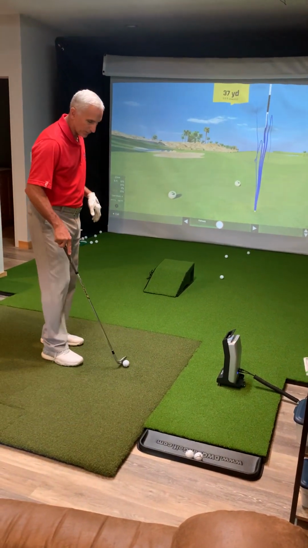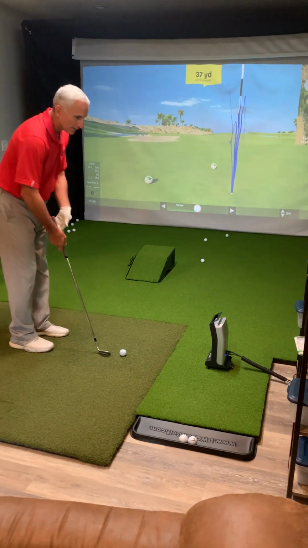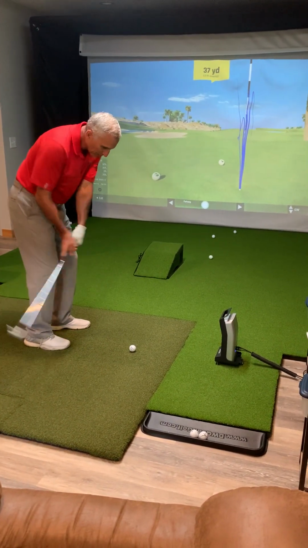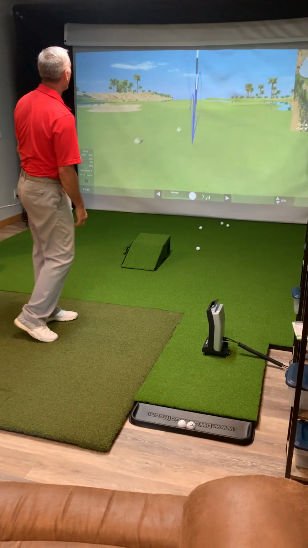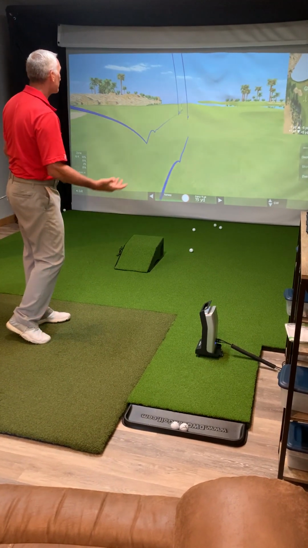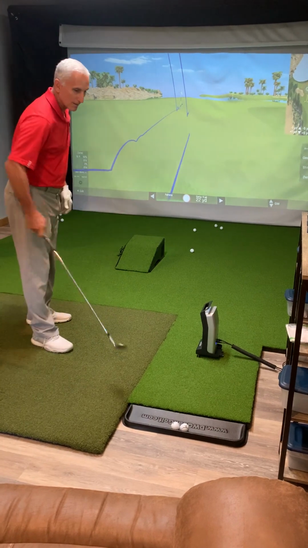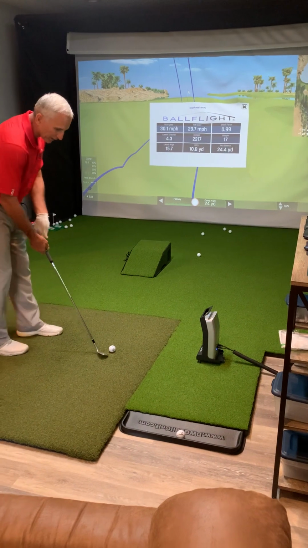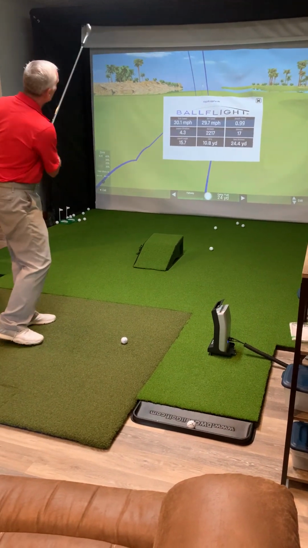Let's see if I top one. We'll try and top this one. Try and just kind of like top this one up there. Yeah, there's a thin top shot, and that's a thin top shot. All right, we're gonna try one more, and we're gonna see if I can go high. So see what it does when it goes high.